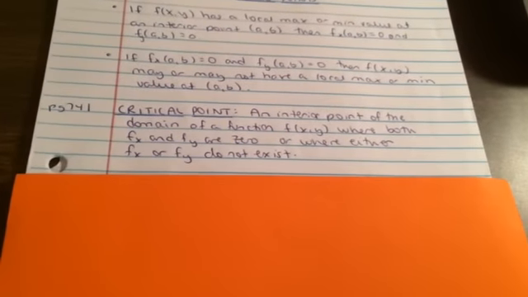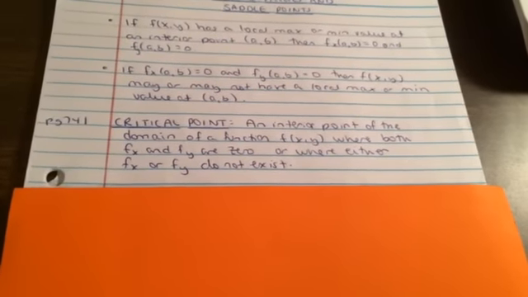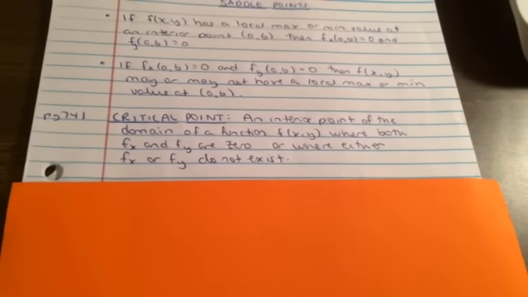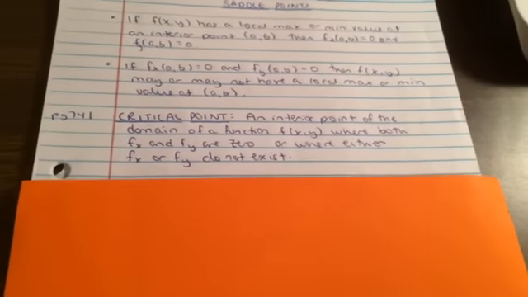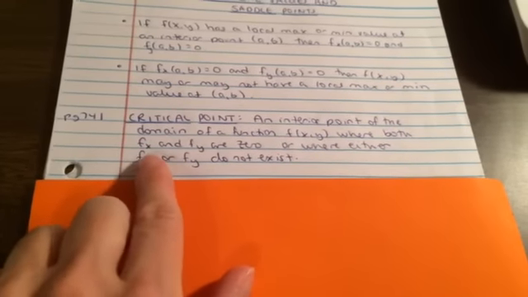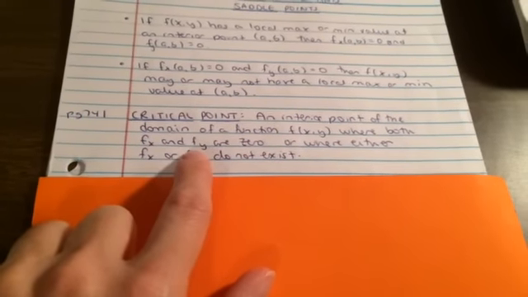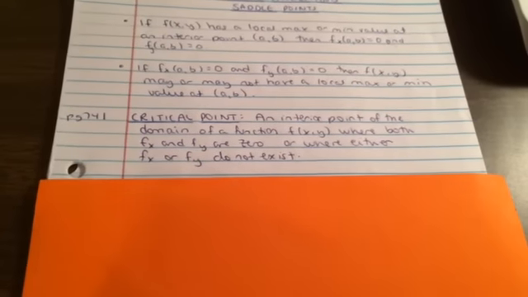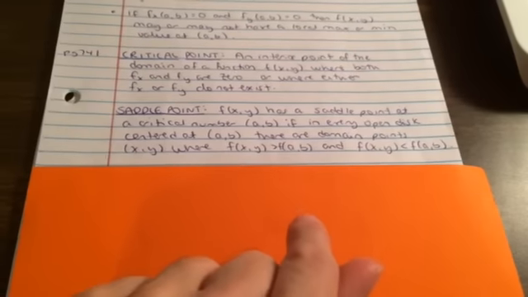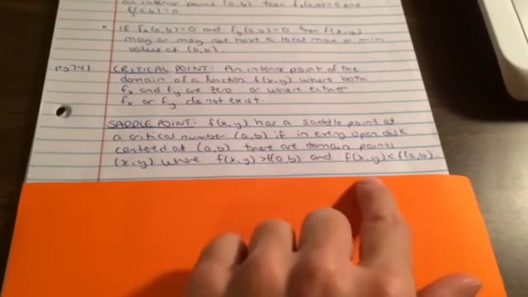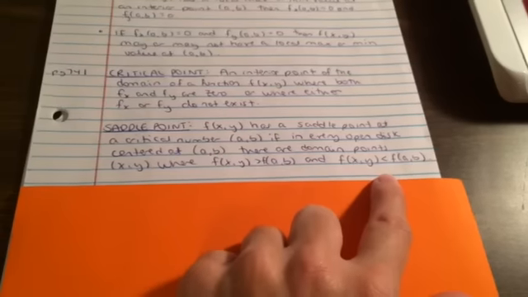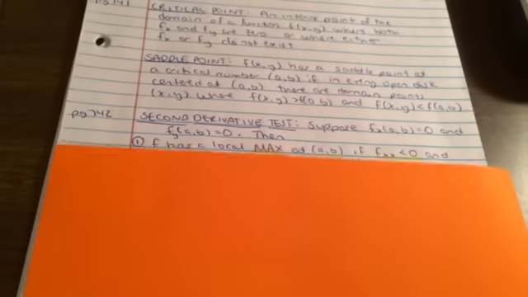Okay, a critical point is an interior point as opposed to a boundary point, so it's on the inside, not on the boundary. For your problems, they come pretty much exclusively from where both f sub x and f sub y are 0, or occasionally where either one of them does not exist. That doesn't happen very often in your problems though. And then a saddle point is where sometimes it's a min value and sometimes it's a max value. There were some helpful pictures in the book for that.